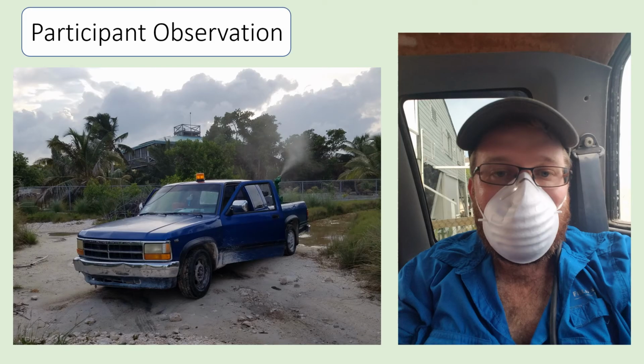It just occurred to me this may be your first time actually seeing, well, at least half of my face. I'm wearing a mask here, and it's not because of COVID. It is because I am riding around with a vector control vehicle in Key Cocker Island.